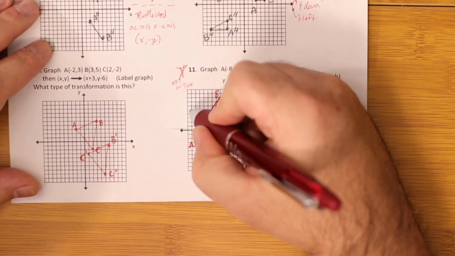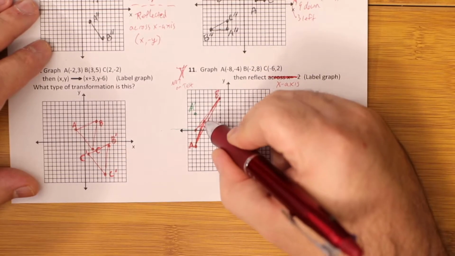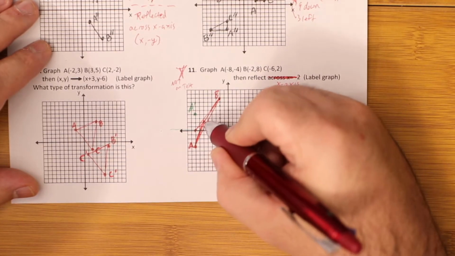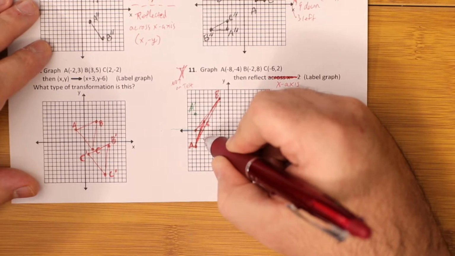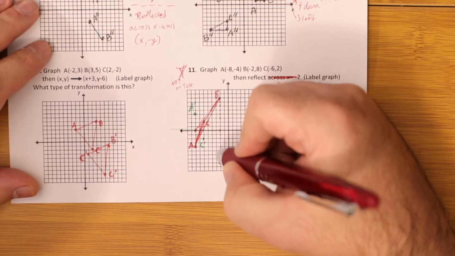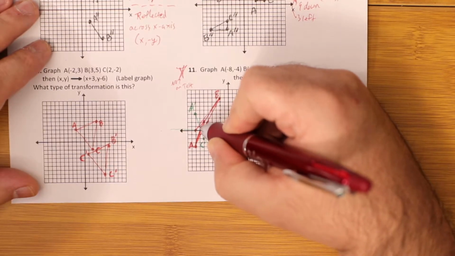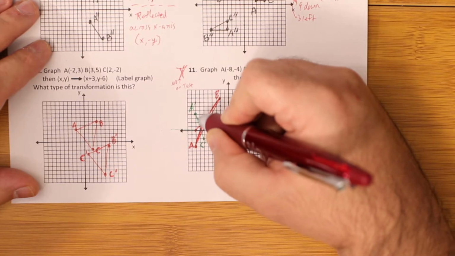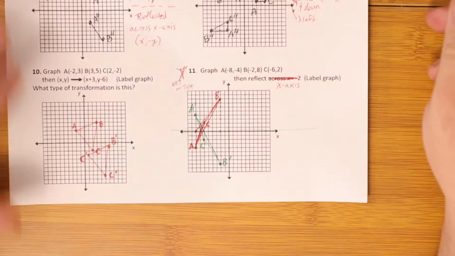And that would be your A prime. And then C was right here in all this mess, but it was on top of the x-axis. So go down 2 more. And that would be your C prime. And you would have this triangle reflected across the x-axis.